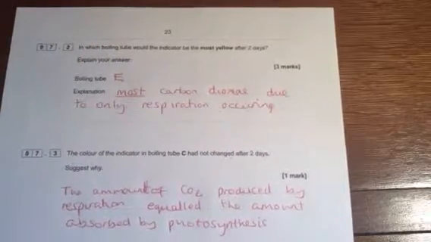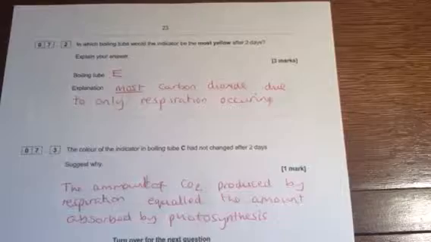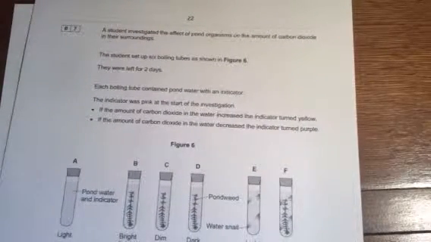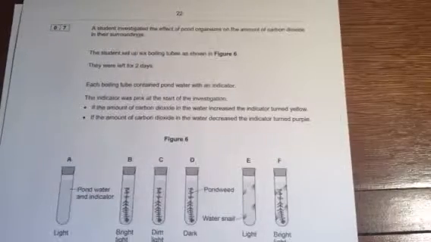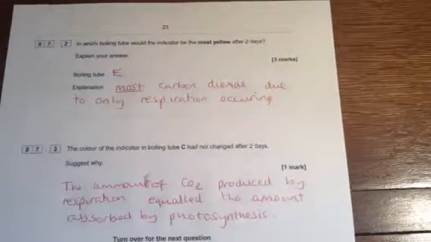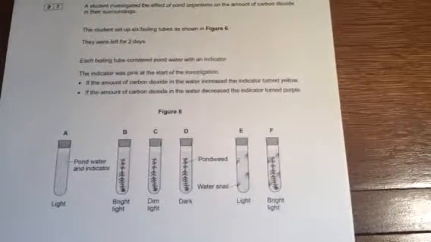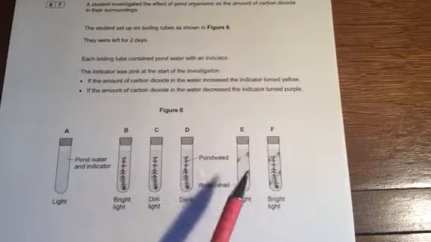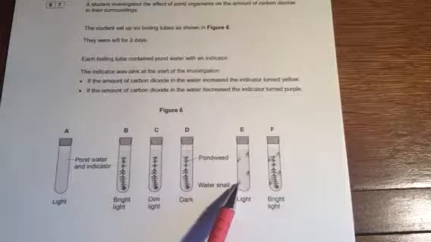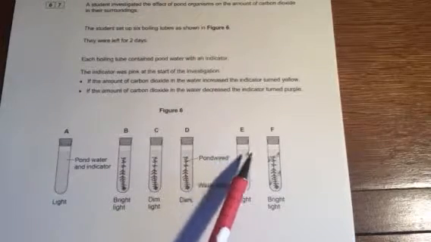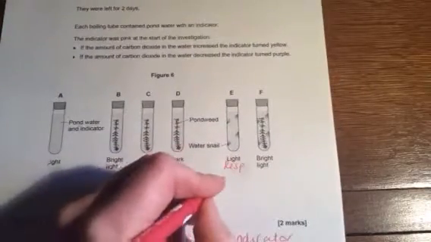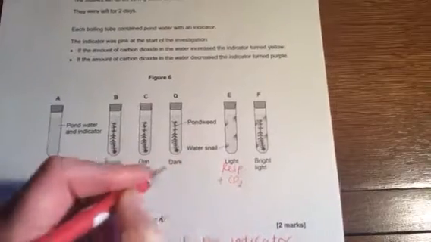In which boiling tube would the indicator be the most yellow after 2 days? So remembering back to the beginning, it told you the indicator turned yellow if the amount of carbon dioxide increased. So we're looking at where there would be a situation where lots and lots of respiration would happen on its own. So if we look at boiling tube E, you've got organisms, you've got snails producing carbon dioxide through respiration, but no photosynthesis. So that will actually be up on carbon dioxide.